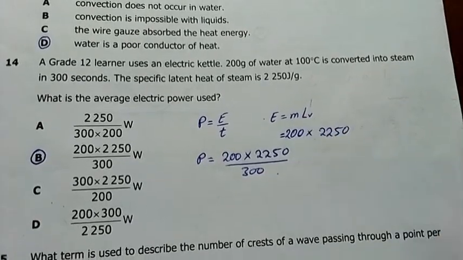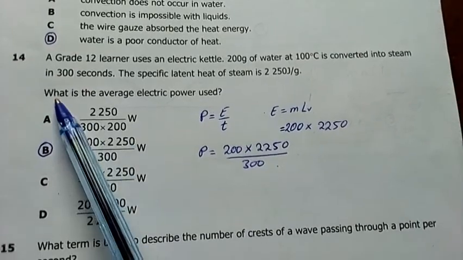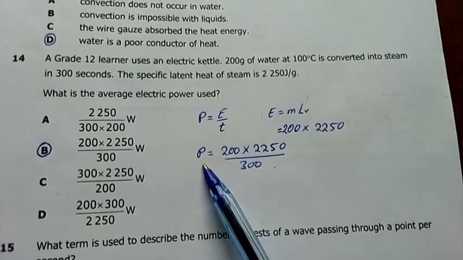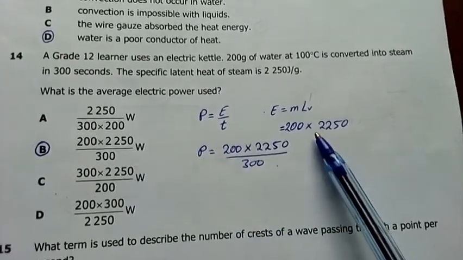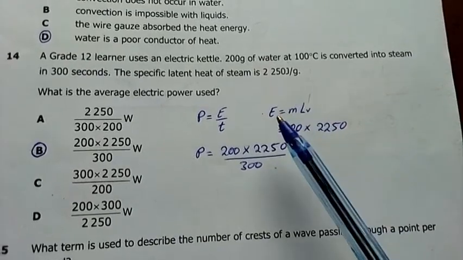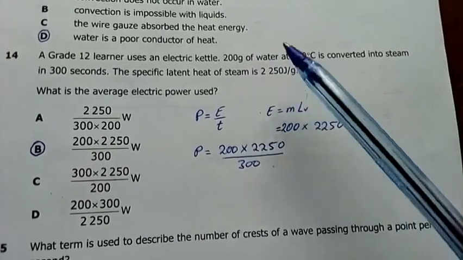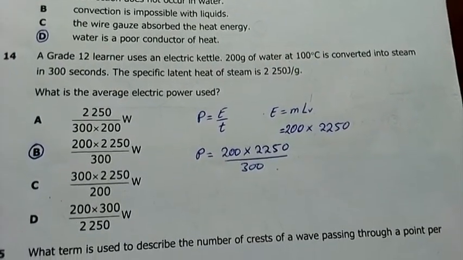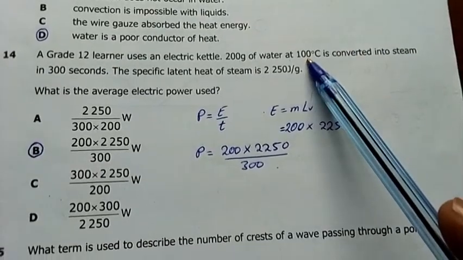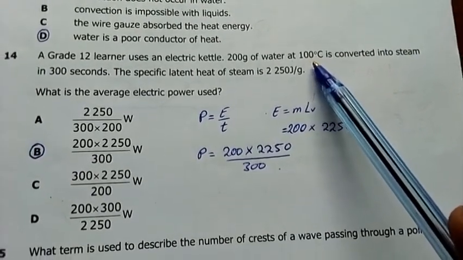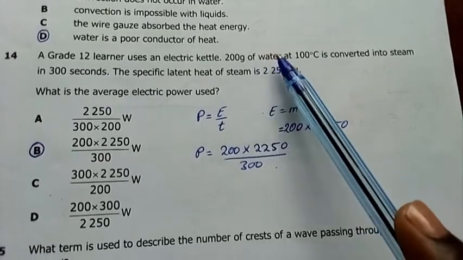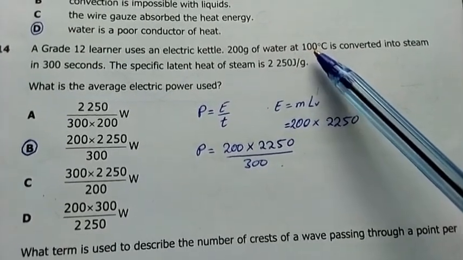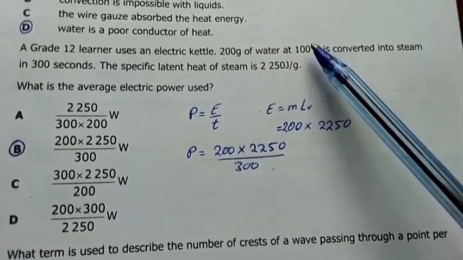They're not looking for the answer, but the expression, so you leave everything hanging. They're saying 200 grams of water at 100 degrees centigrade is converted to steam in 300 seconds. This water is already at 100 degrees, so they just want the energy it takes for all of this water to be converted to steam. The story would be different if the water was at 80 or 40 degrees, but it's already at 100 degrees.